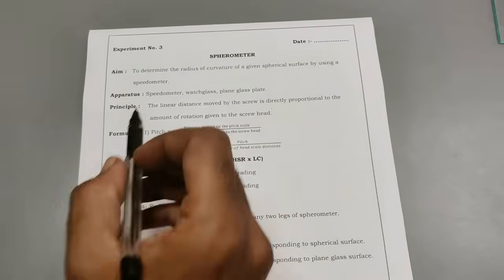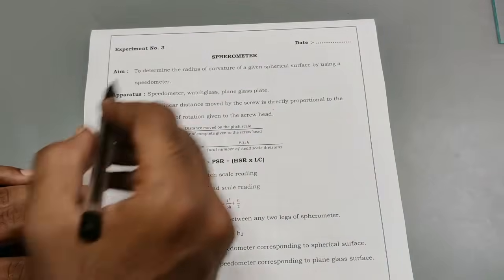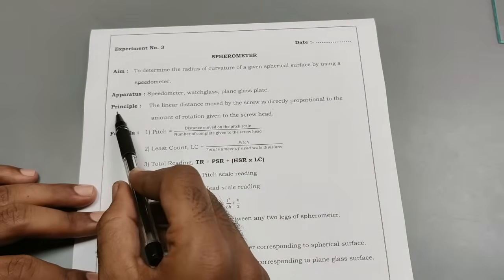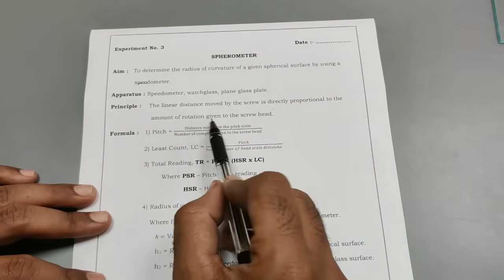The aim of this practical is to determine the radius of curvature of a given spherical surface by using a spherometer. Principle: the linear distance moved by the screw is directly proportional to the amount of rotation given to the screw head.